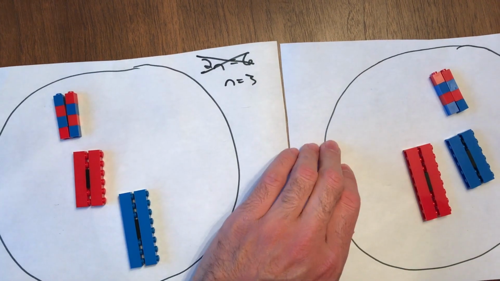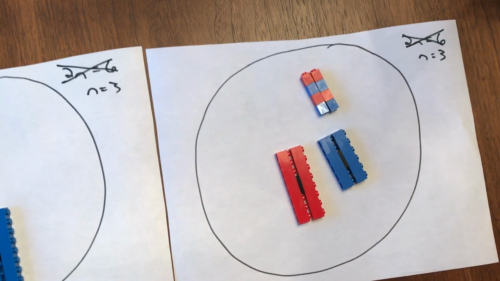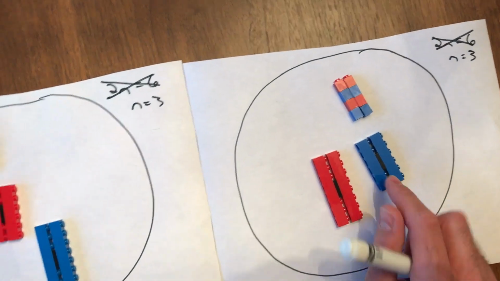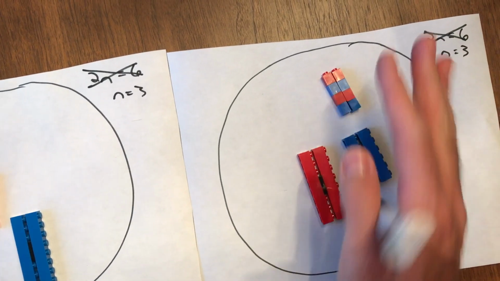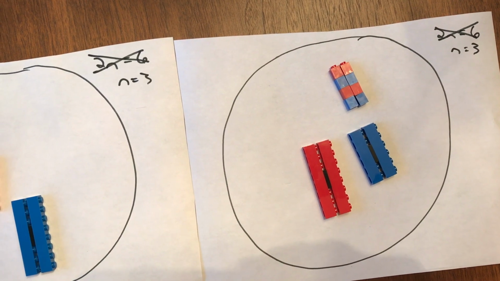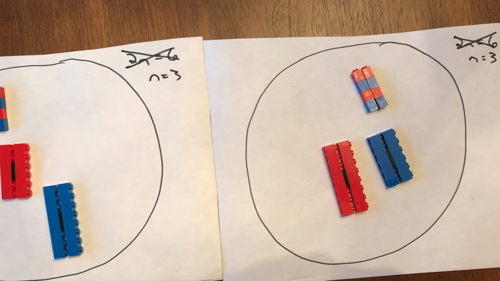These cells are now haploid. They have one copy of each chromosome. They have the long red, the medium blue, and of course, in reality, it's all a combination of both, but they've only got one copy, so we would say n is equal to 3. This is now a haploid cell. So in meiosis 2, basically what happens is we need to separate these sister chromatids.